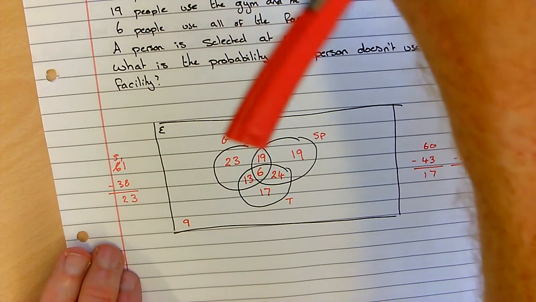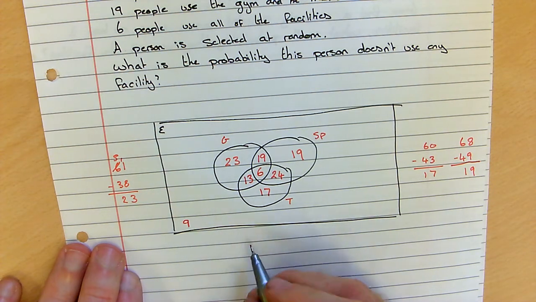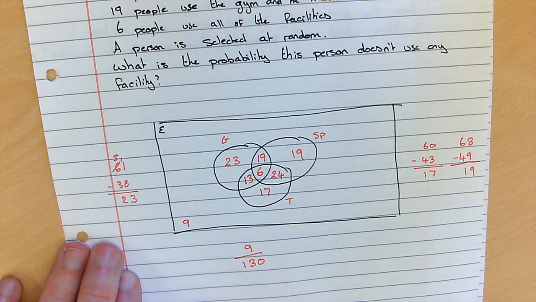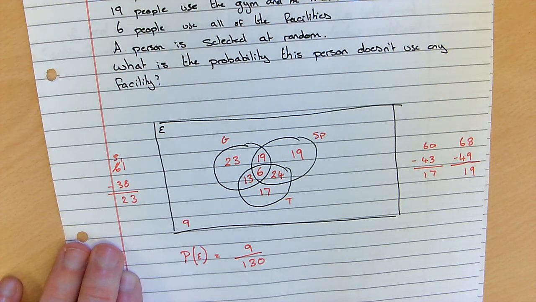So, what is the probability that the person doesn't use any facility? Well, it's 9 out of 130. Okay, so the probability that they don't use any facility, so I'm going to use that symbol there, the probability of others, or none in this case, is 9 over 130. Can it be simplified down? 2s, 3s, no it can't. So the probability is 9 out of 130.